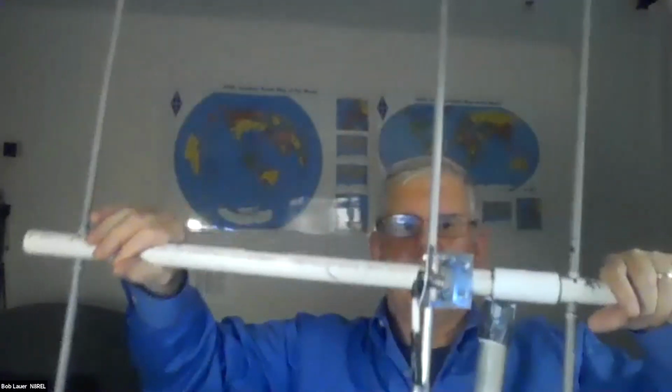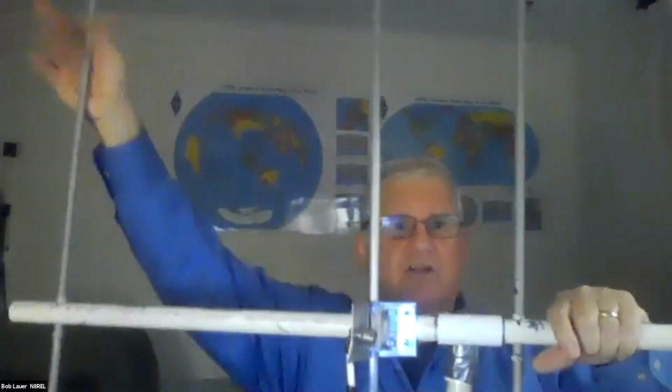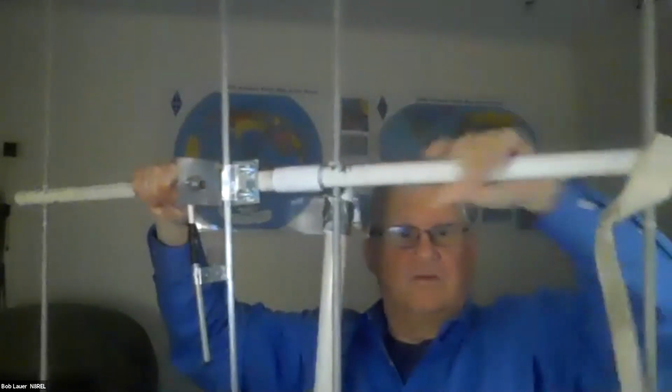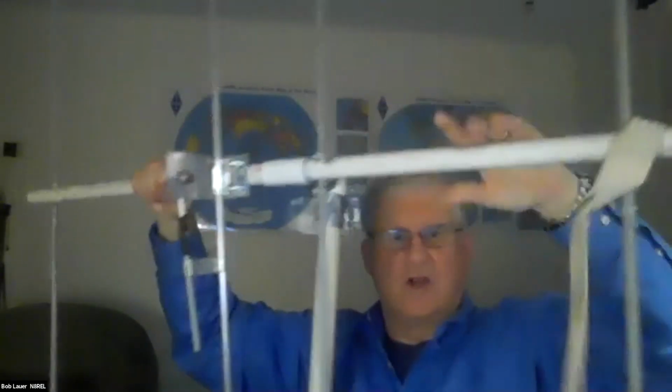So anyhow, this is your beam. These are your elements. This is the driven element. That's a reflector element. The reflector is a little longer than the driven element, and the directors are a little shorter.